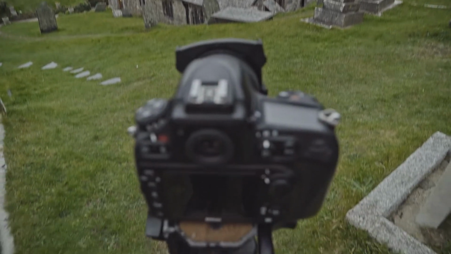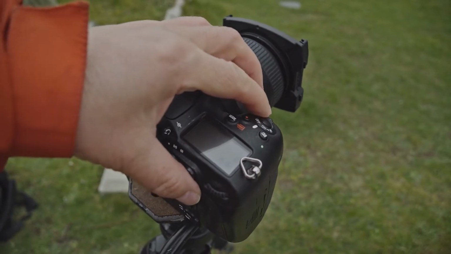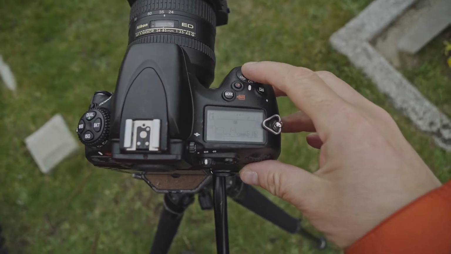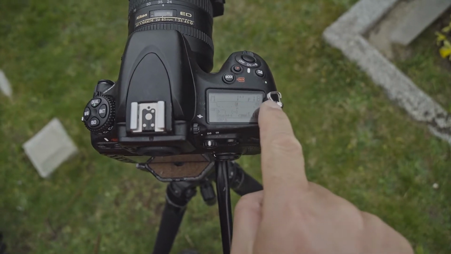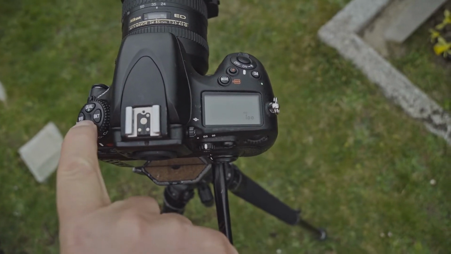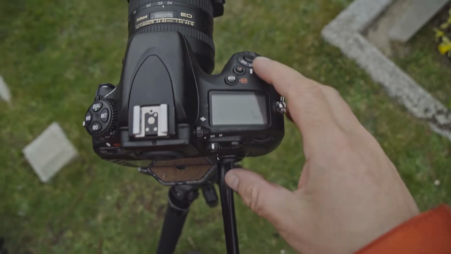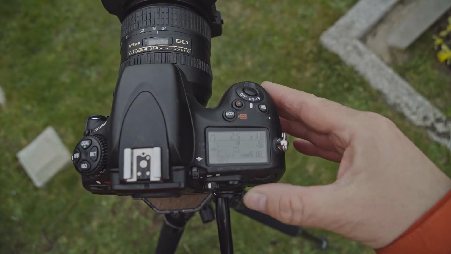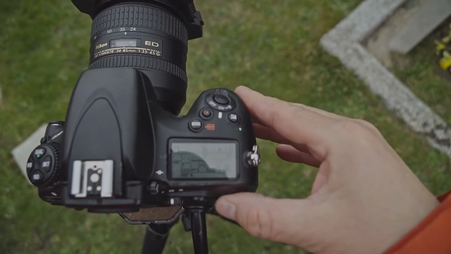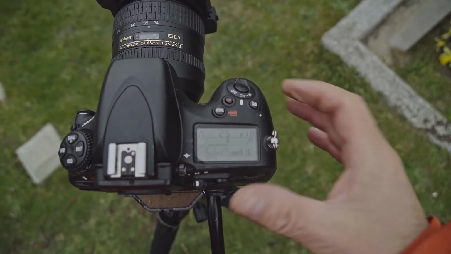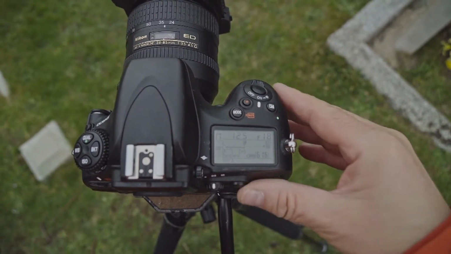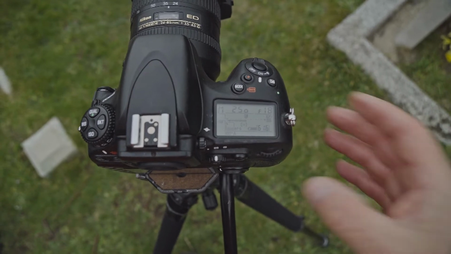To set the camera up, we need to turn the camera on, and I've got it set at 1 second, and I'm on f/18 and ISO 100. So this one, I'm setting it up for the 1 second. If I was setting it up for 1/25th, I'd go to 1/25th. If I was setting it up for a 50th, I'd go to 50th, and if I set it up to 1/250th of a second, I'd do that.